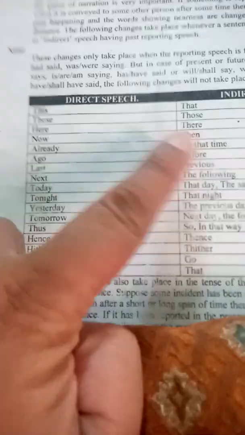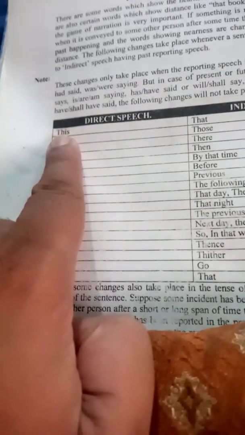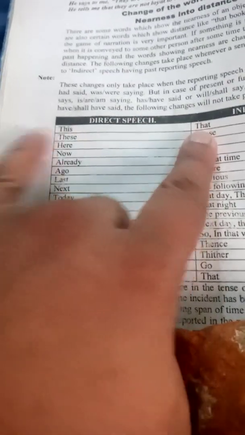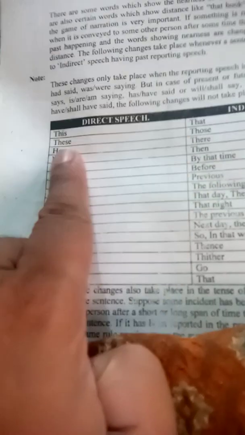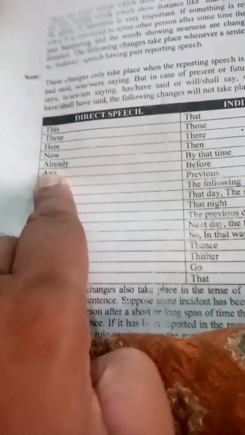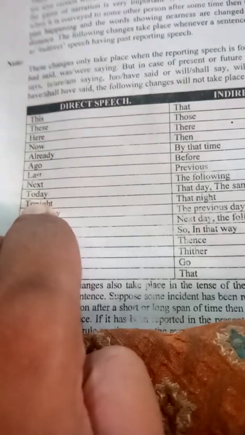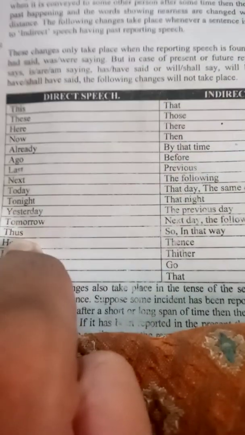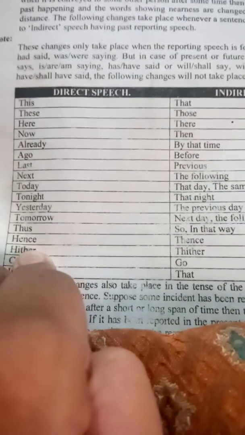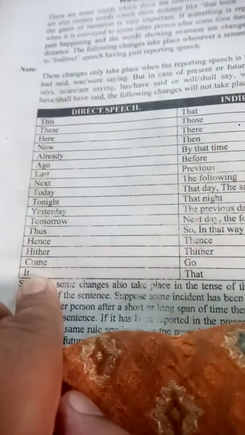Now there is a list for you which shows nearness and farness in reported direct to indirect. Note down this table: direct speech and indirect speech. This, that; these, those. If the word this is present in direct speech, then when changing direct to indirect speech you will write that instead of this. Then these, those; here, there; now, then; already, by the time; ago, before; last, previous; next, the following; today, that day, the same day; tonight, that night; yesterday, the previous day; tomorrow, next day, the following day; thus, so, in that way; hence, thence; hither, thither; come, go; it, that.